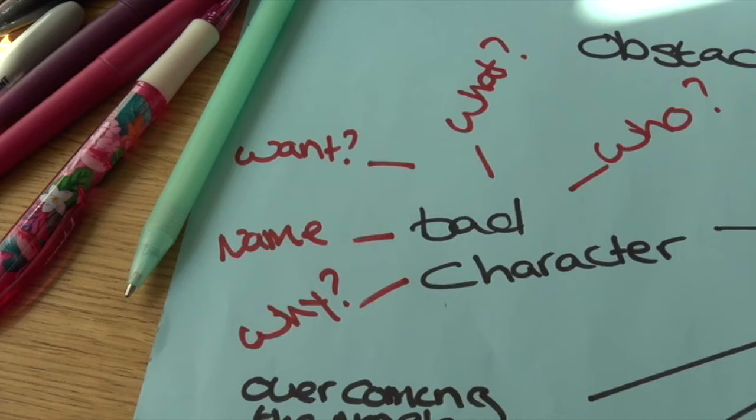Then an extra question, what do they want? Most villains want something either the good character has already got, so that might be the crown, the throne, it could be a special precious object, or they want to steal something that is in the same place that the good character is. Have a think about what this bad character wants.